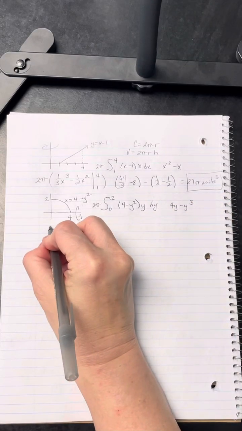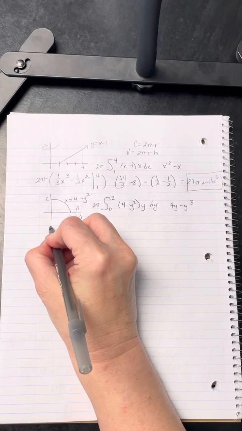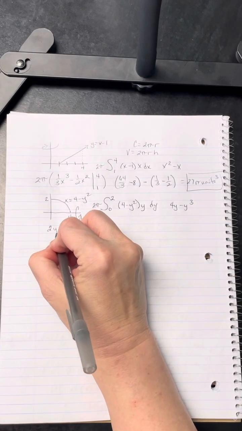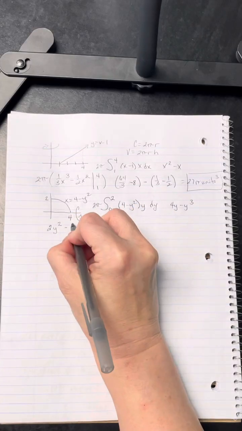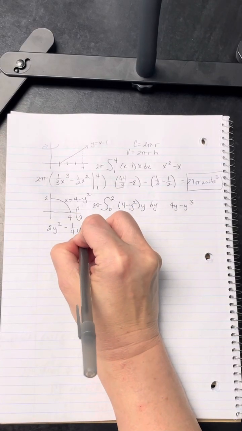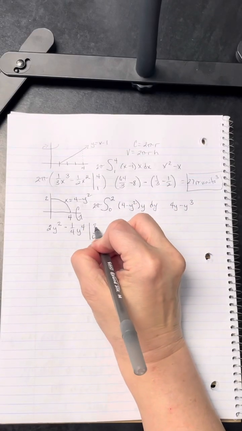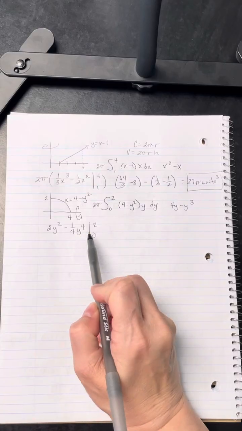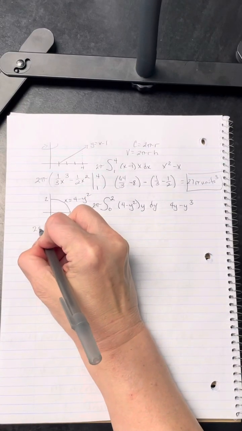So then when we integrate, this goes to 1 plus 1 is 2, so 2y squared minus 1/4 y to the 4th, plugging in the 0 to 2. Triple checking I don't have any errors so far, we're good to go. And of course, we're still multiplying everything with that 2 pi.